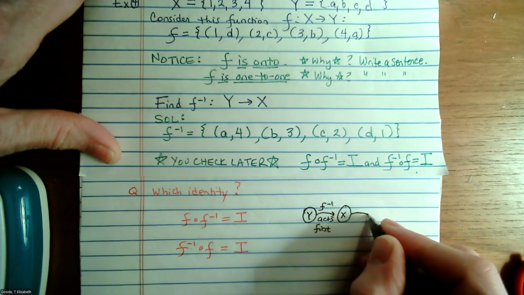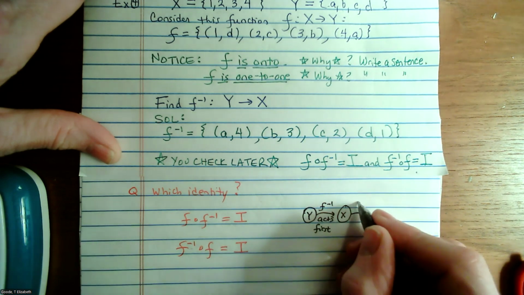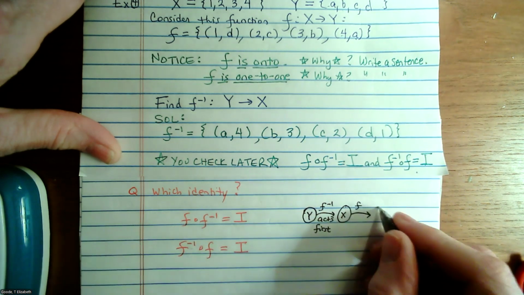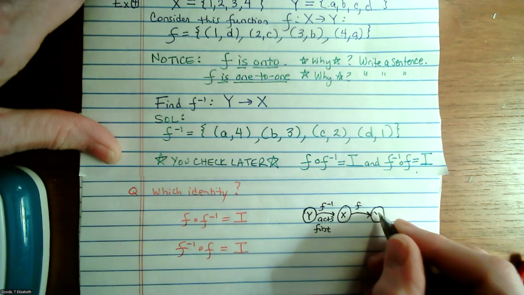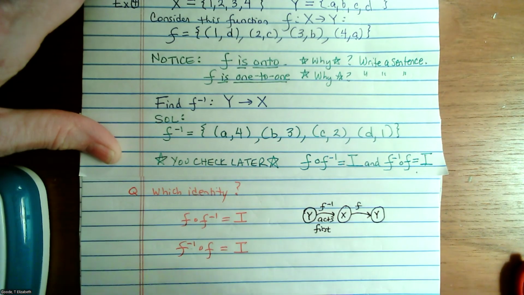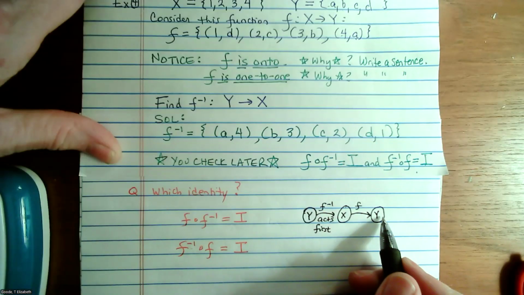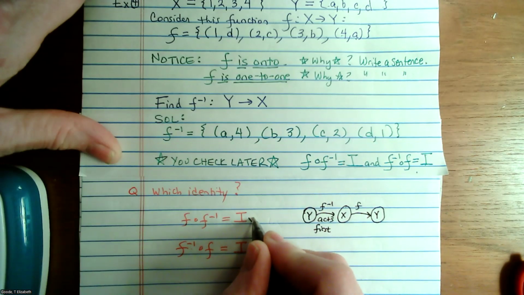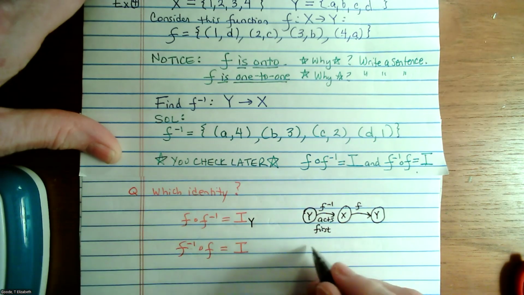And then it sends elements to X, and then F acts second and sends those images to Y. So this is the identity on Y.